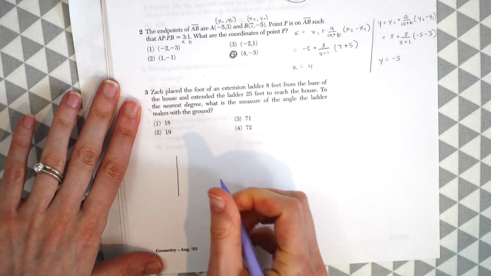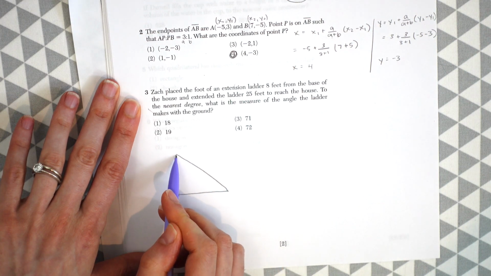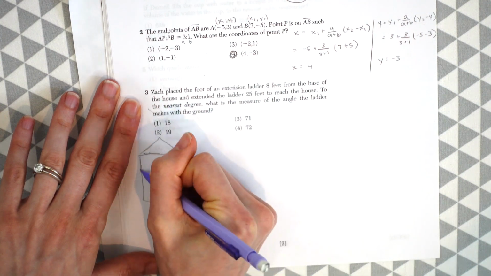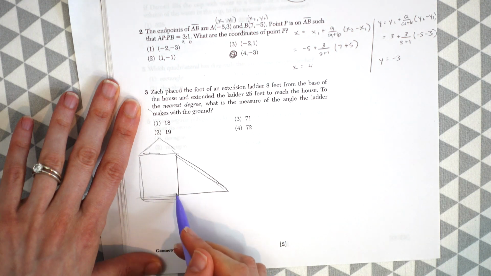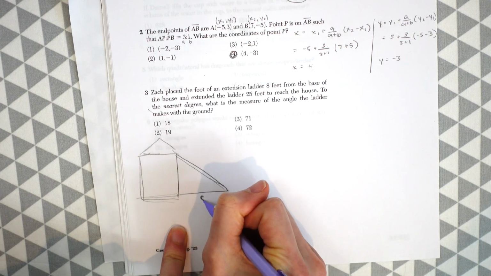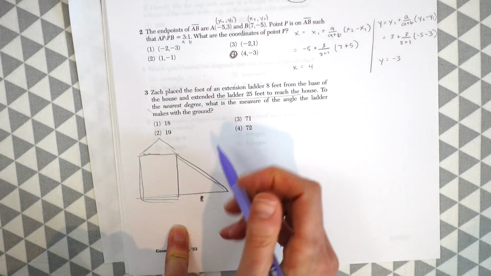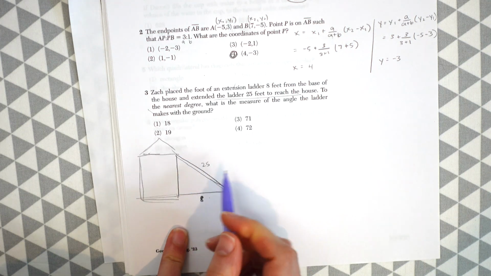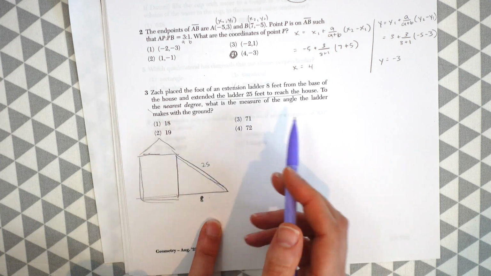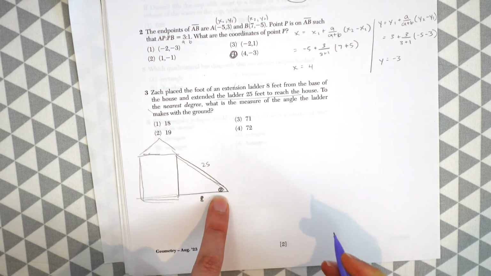So we're going to draw a little picture. Our ladder is being leaned against the house. This is our house, and then this is the ladder, and this is the ground. An extension ladder 8 feet from the base of the house, so we're down here, and we're going to label this 8. Extended the ladder 25 feet to reach the house. The ladder is 25 feet, so the hypotenuse is 25 feet. To the nearest degree, what is the measure of the angle the ladder makes with the ground? The ladder with the ground, we're over here. We want the value of this angle, so I'm just going to put angle theta here.